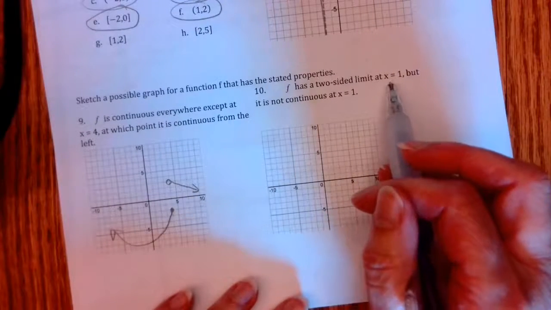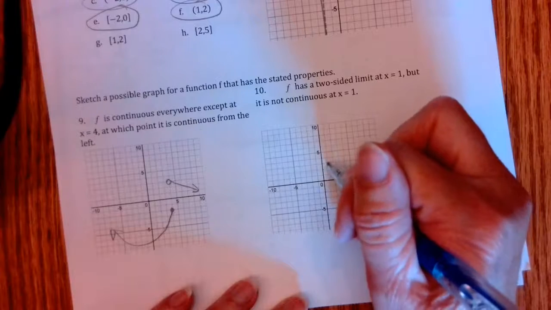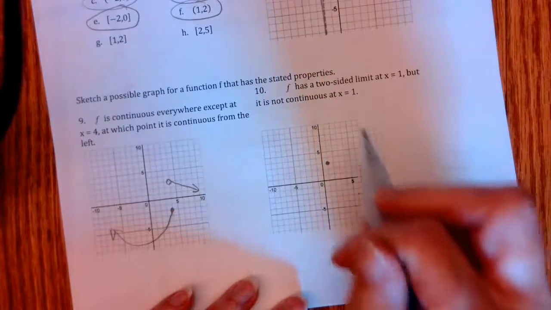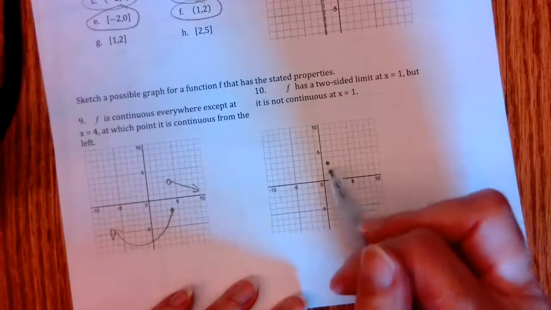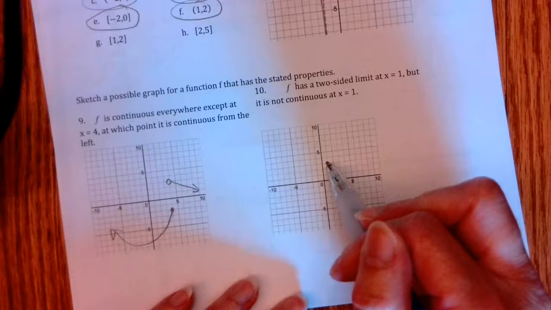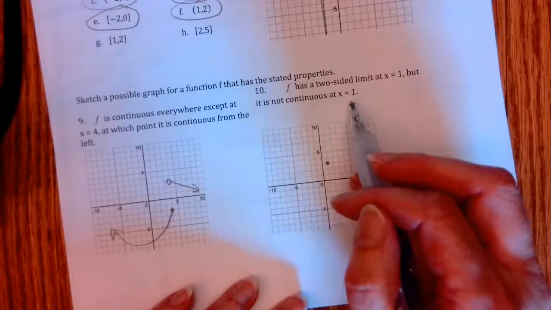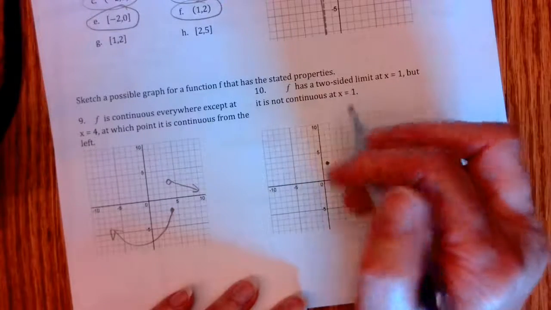Two-sided limit at 1, but not continuous. So I go to 1, pick a point anywhere you want, and then I want to be not continuous at 1. Okay, well, I just gave myself a point, and if I have to be not continuous at 1, then I want it to have a two-sided limit as well.